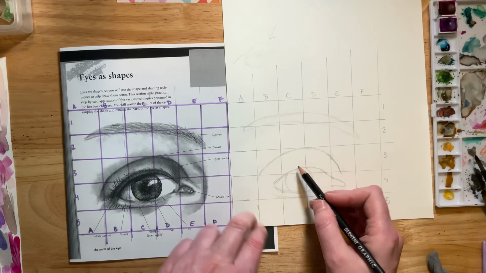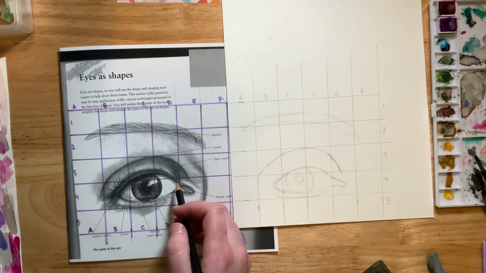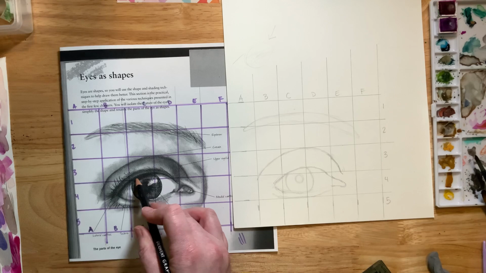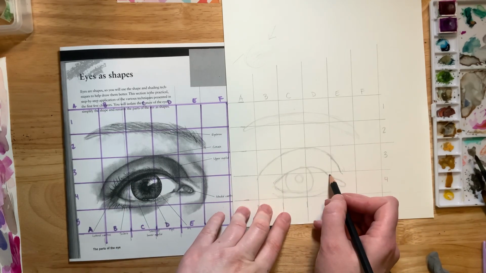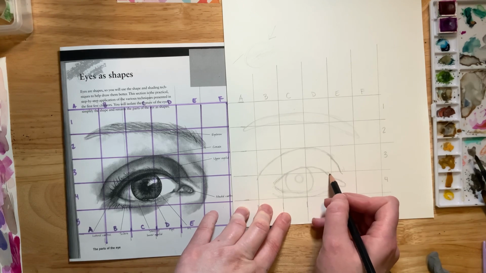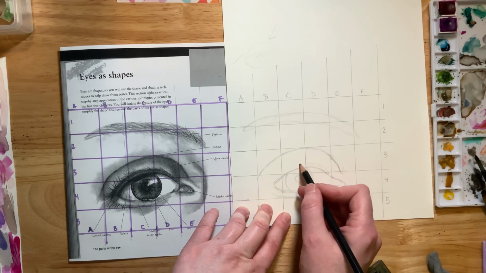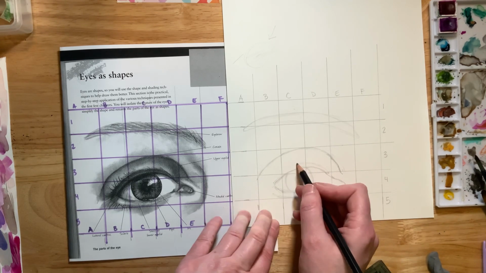Okay, I'm realizing that this looks extra strange because we've done this, but we did not do this. So this is gonna start over here. It's gonna go up and around.